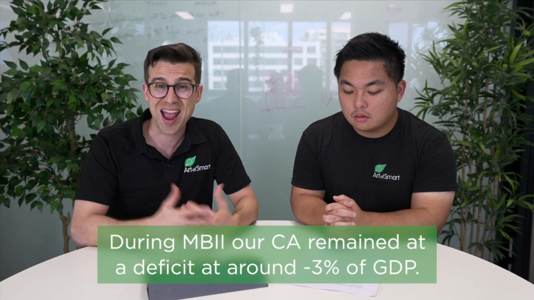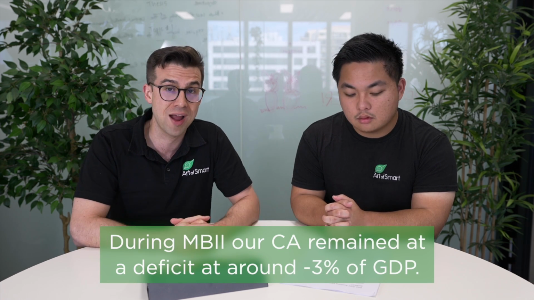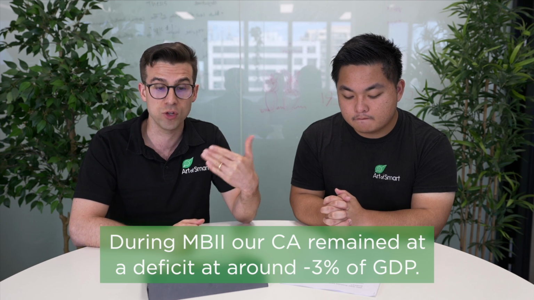What makes this even more remarkable is the fact that during Mining Boom 2, when Australia had what was considered at the time a once-in-a-lifetime peak in export volumes, our current account remained at a deficit around negative 3% of GDP. So I think the key question as we look to unpack this is, how on earth have we managed, with the COVID pandemic and COVID recession at play as well, to somehow find ourselves in this position where we have a current account surplus?